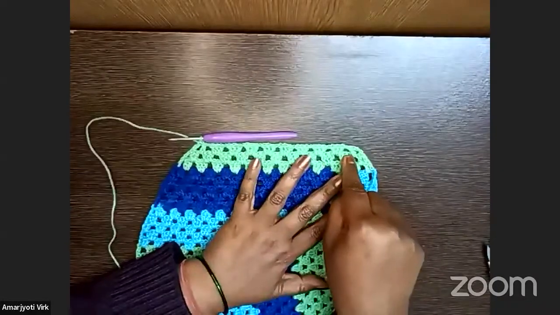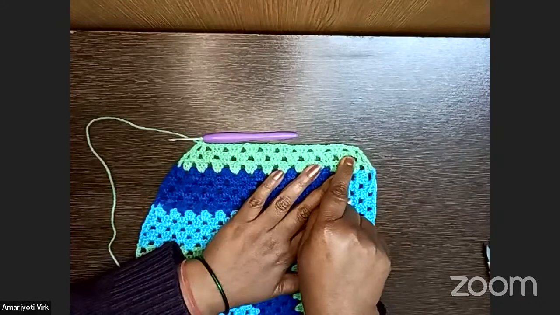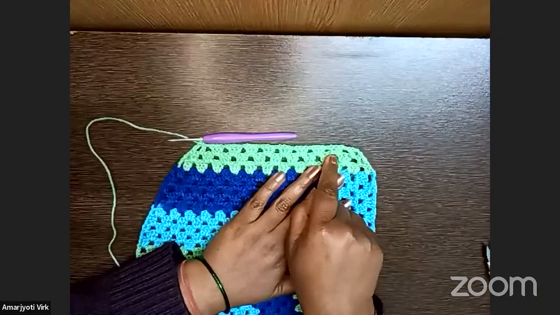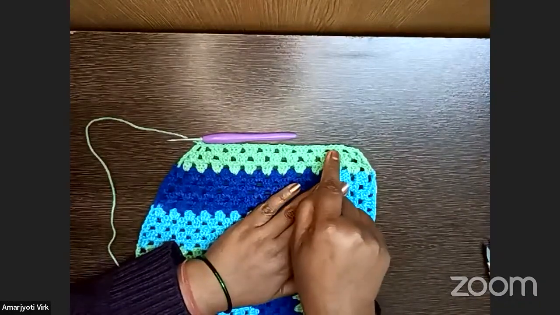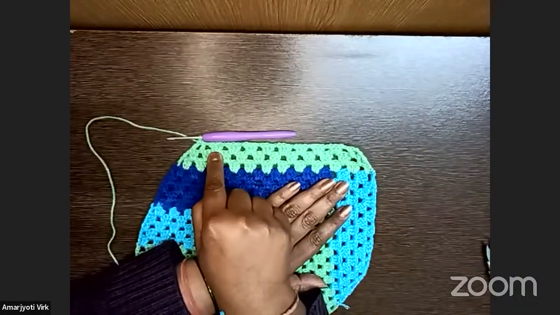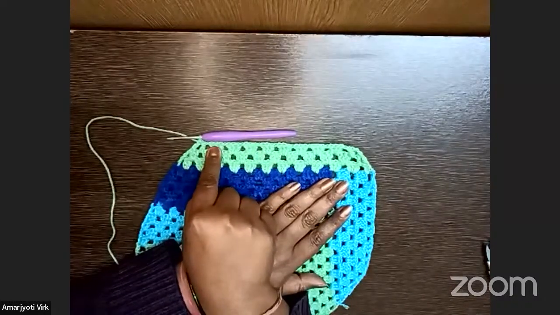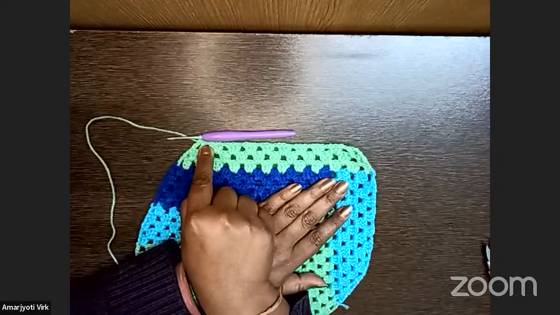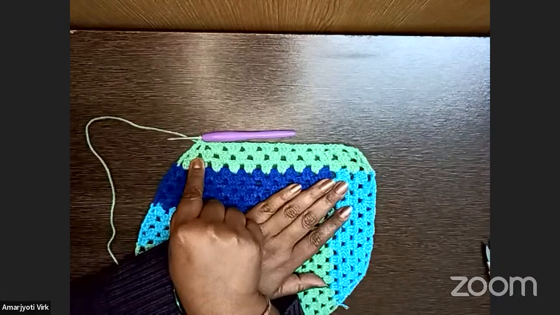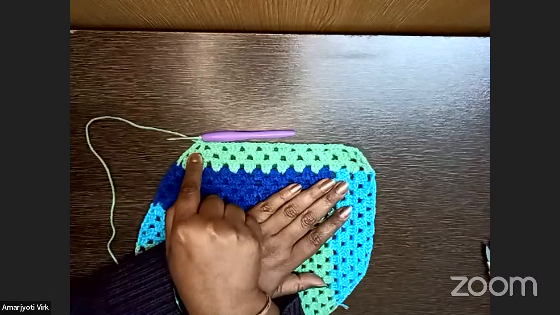Once again I am repeating this row. Start with chain 3, 1 double crochet in the first space, chain 1, 3 double crochet, that means a full block. Now full block is made 8 times, 1, 2, 3, 4, 5, 6, 7 and 8, separated by chain 1 spaces. After the 8th block, make chain 1 and then 1 double crochet in the last chain space and 1 double crochet on the top of the last stitch. So you are ending with 2 double crochet at the end.